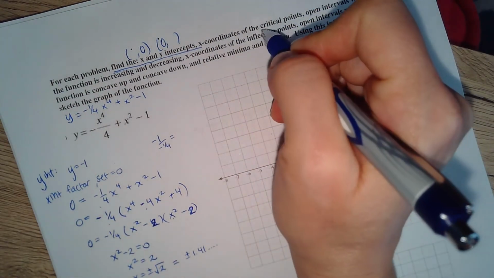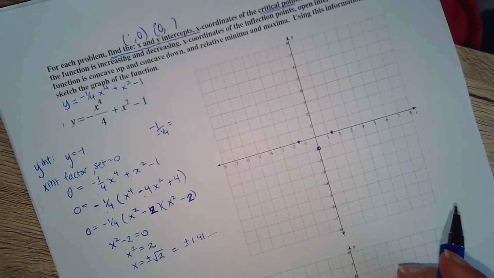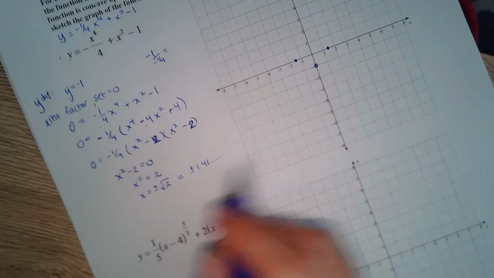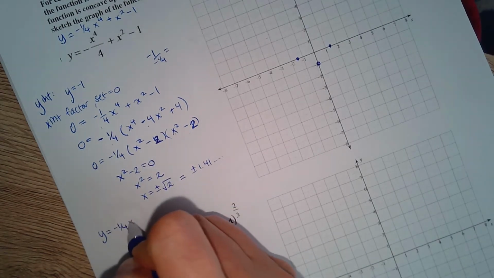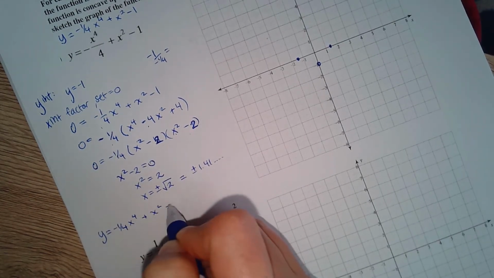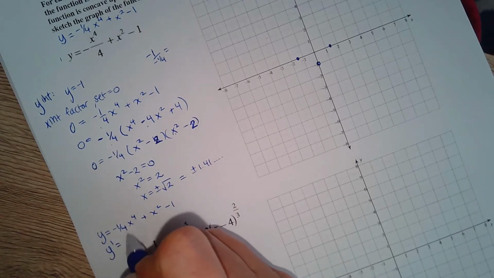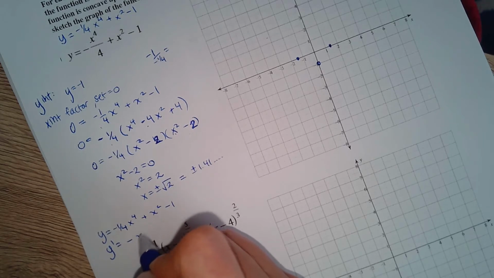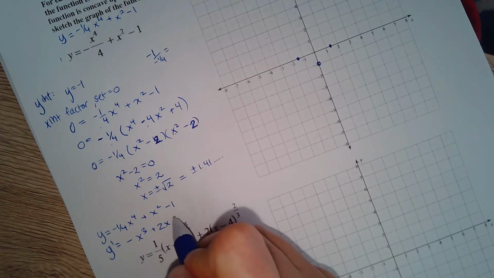X coordinates are the critical points. So critical points are going to occur where our derivative equals 0. So let's take a derivative of this thing. So we have y equals -1/4 x to the 4th plus x squared minus 1. Our derivative then will be 4 times -1/4. So 4 times 1/4, we said it was 1. It's negative, so -x cubed plus 2x, and that falls out. Well, when is this thing equal to 0?